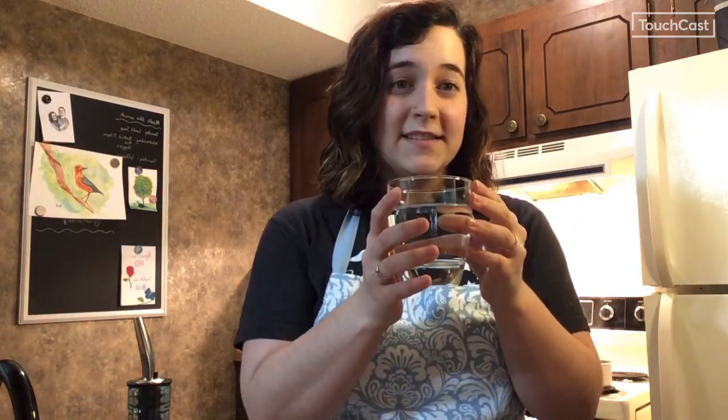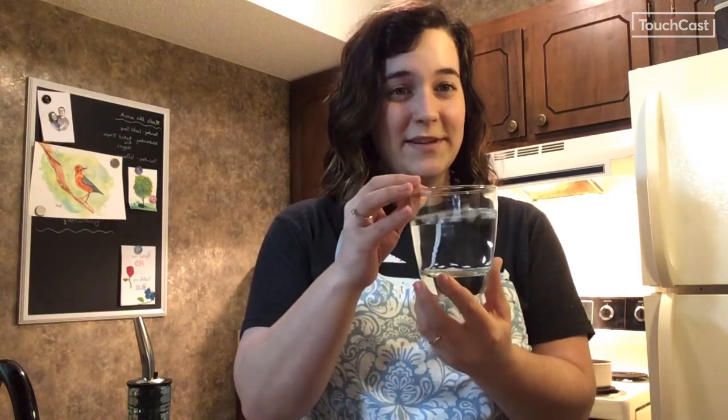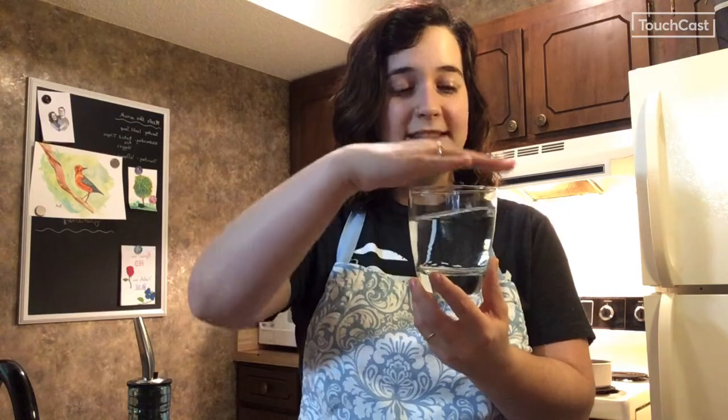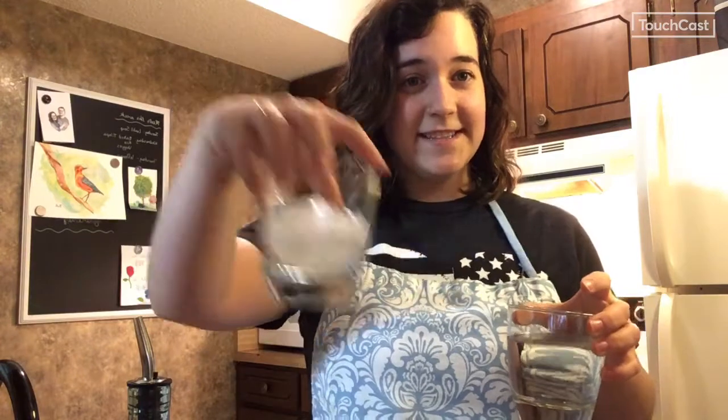A liquid, like this water, the particles are farther apart than in a solid, and they can slide around a little bit, but they still don't freely move about. They stay contained in this glass, in this container, because the particles in a liquid don't freely move about as in a gas. So we have solids, like this ice.